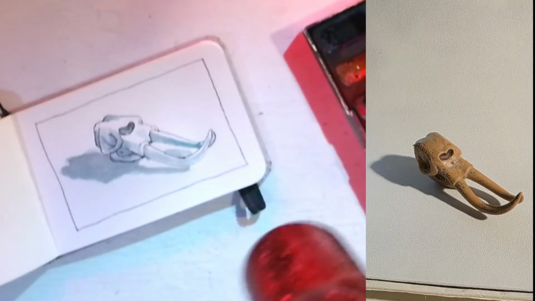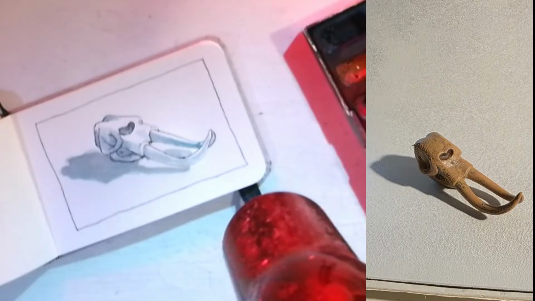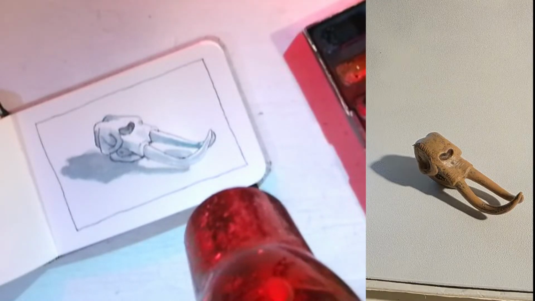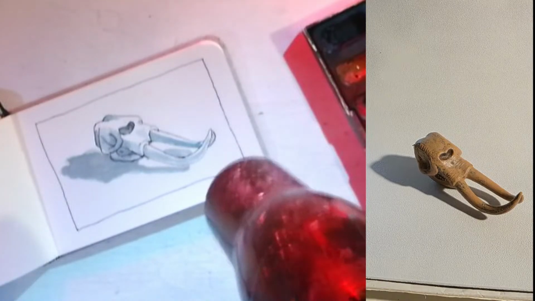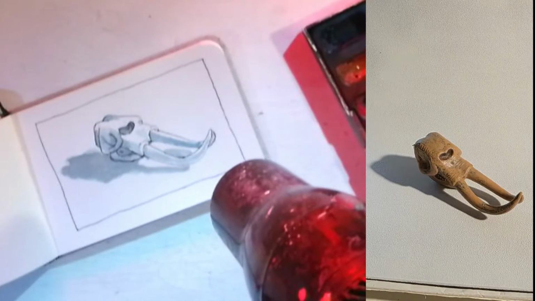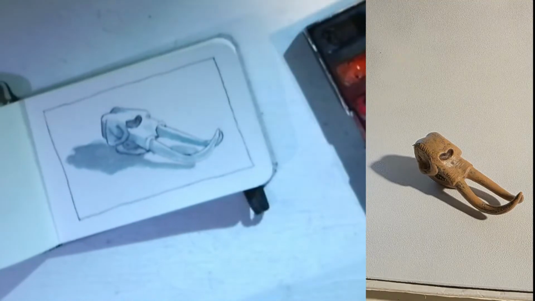So excited. I think that's kind of good.